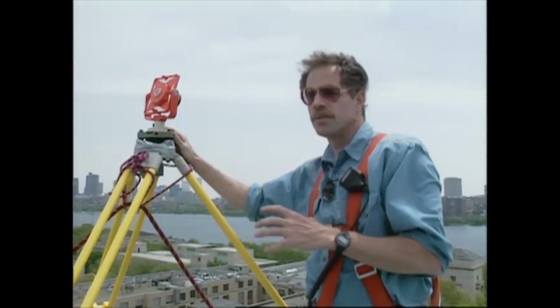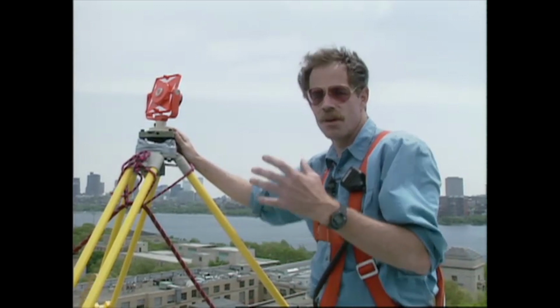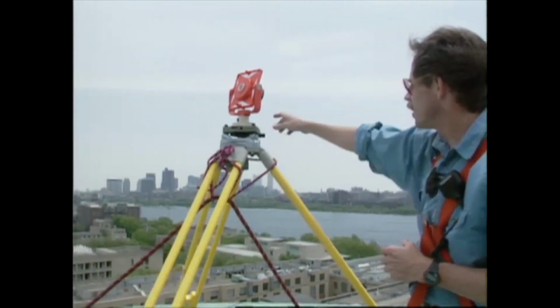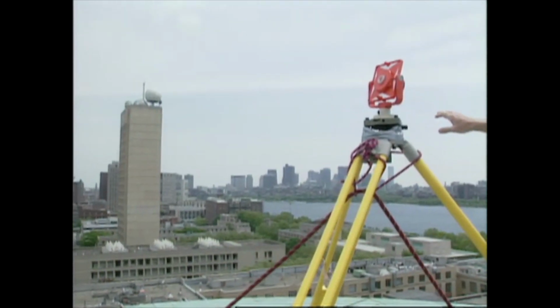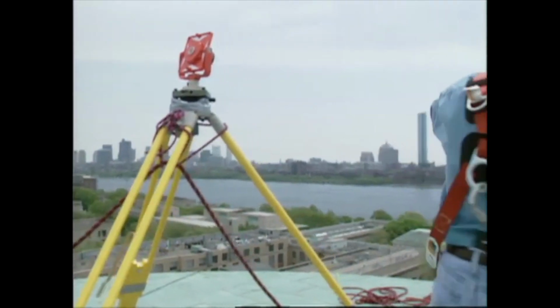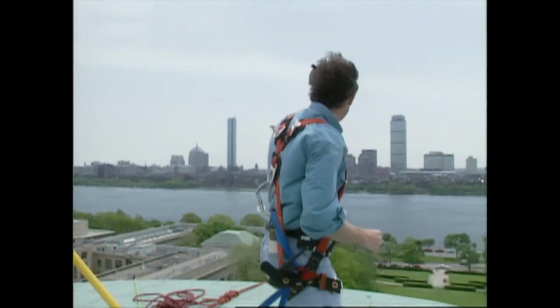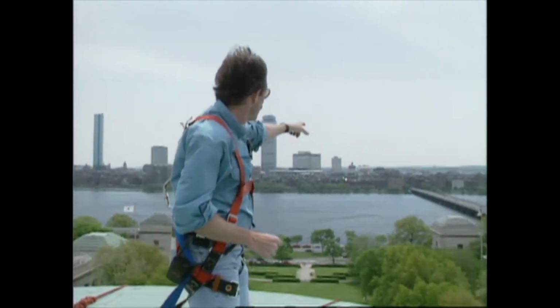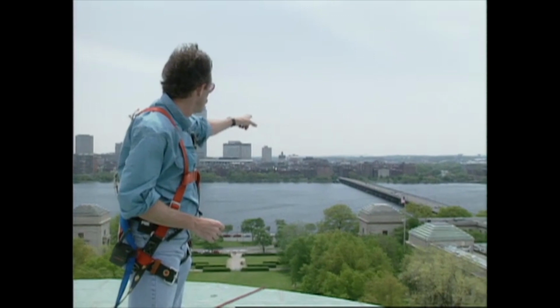Before I take down the prism, I figured we might as well take a look around while we're up here on top of the Great Dome. You can see the Green Building at MIT, and across the Charles River you can see the skyline of Boston. There's the Hancock Tower and the Prudential Tower, and down there you can actually see the Mass Ave Bridge, or the Harvard Bridge.